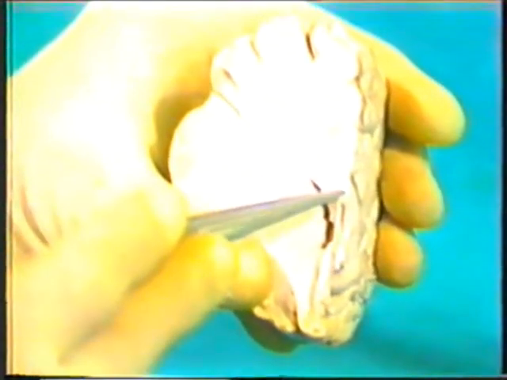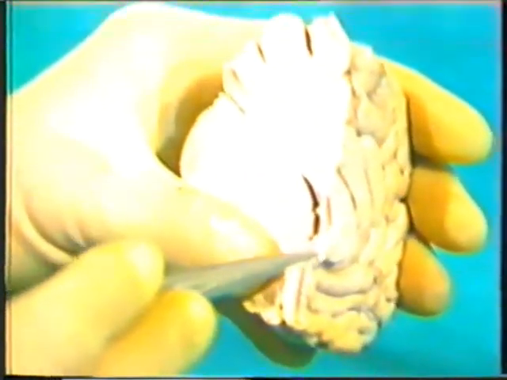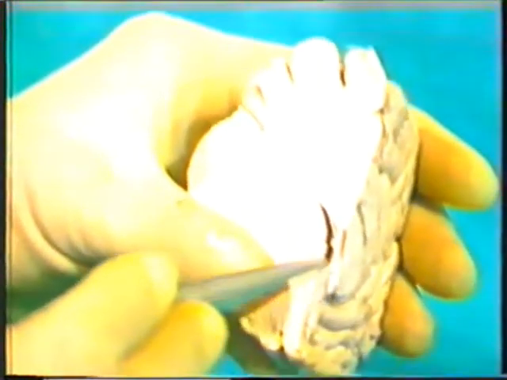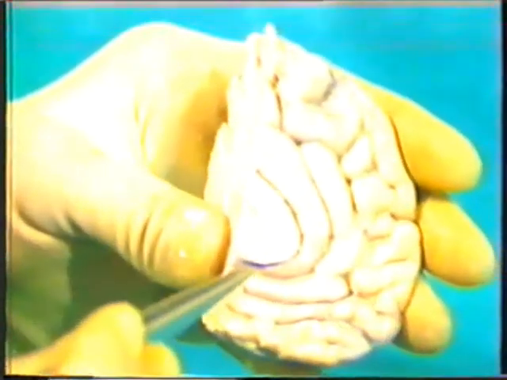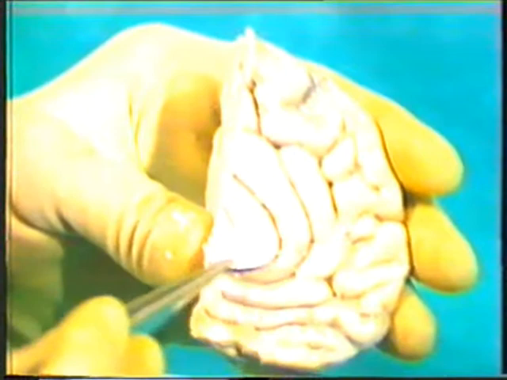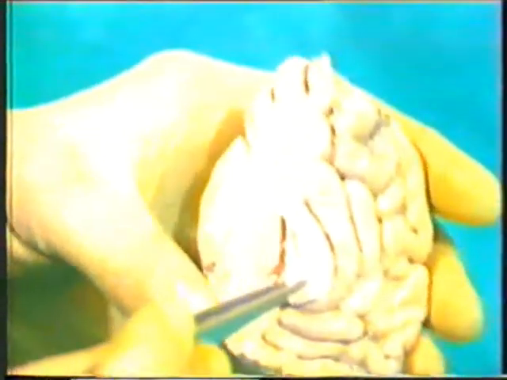This is the trunk of corpus callosum forming its roof. This is the rostrum of corpus callosum in its floor. And this is the swollen anterior end of the caudate nucleus bulging in the lateral part of its floor.